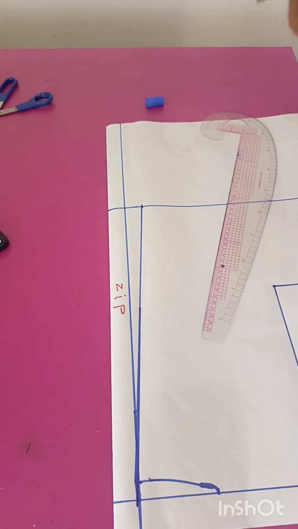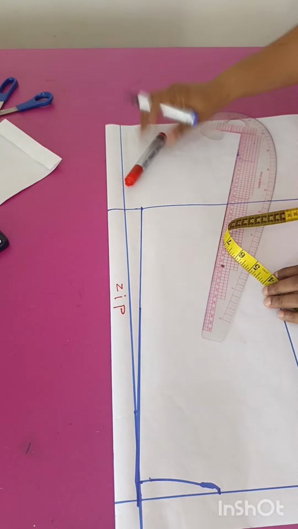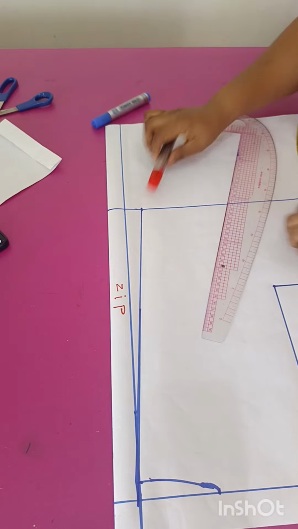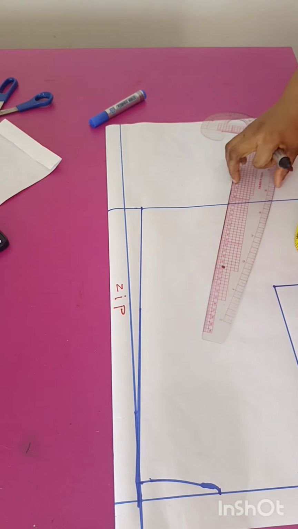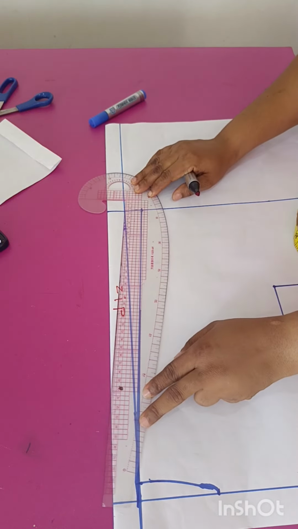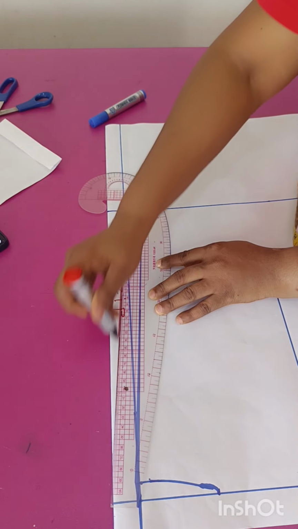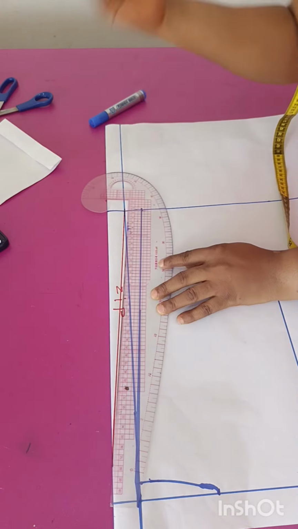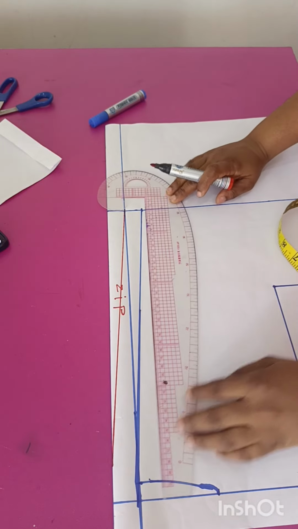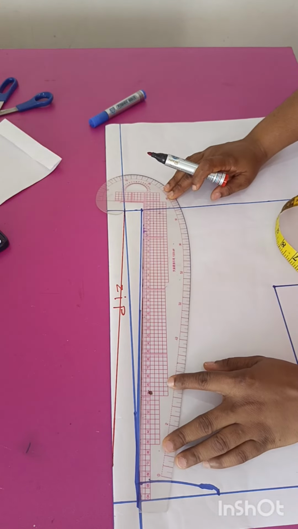So we are now going to create a new zip. Let me use another marker so that you guys will see. The 1 inch zip allowance, we are now going to create a new zip allowance. The zip allowance, I left just 1 inch. You can leave it as 2 inches. You can leave it as 3 inches. It's a thing of choice. So this is our new zip allowance.